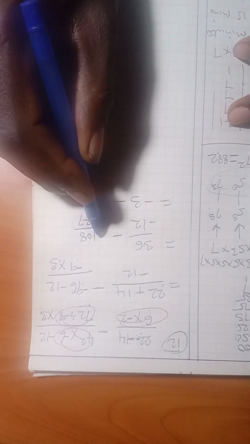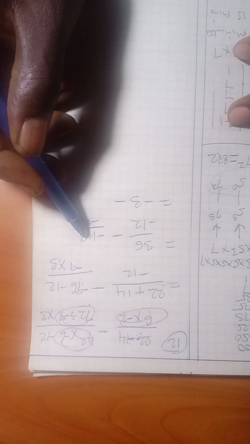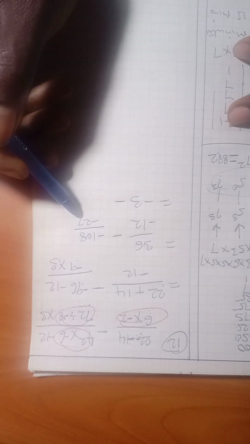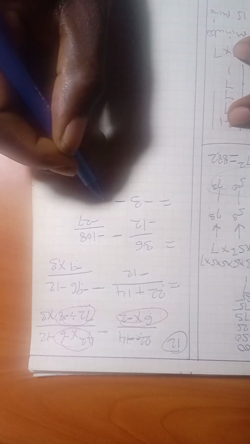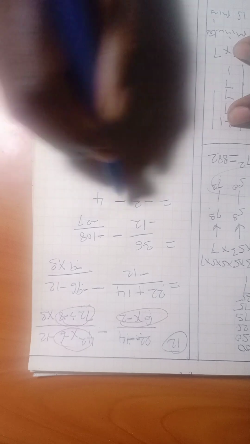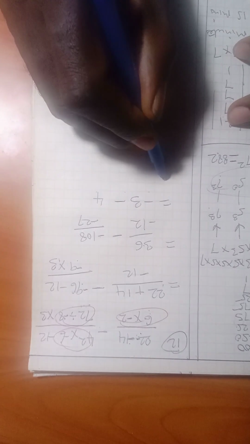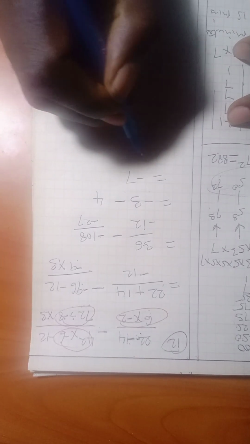These are negative, these are negative. So when you divide a negative number by a negative number, you'll get a positive number. So you'll get positive 4. So negative 3 minus 4, you get negative 7.